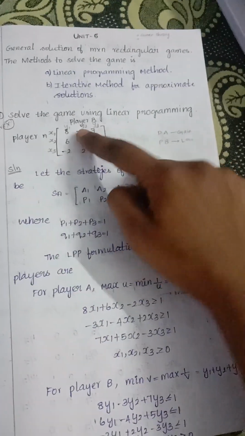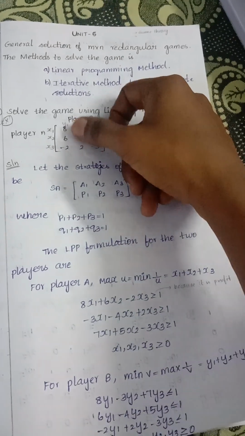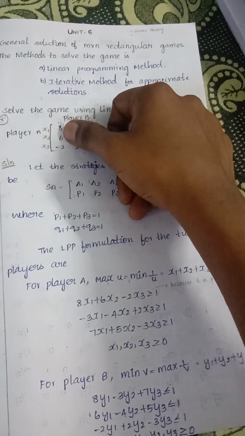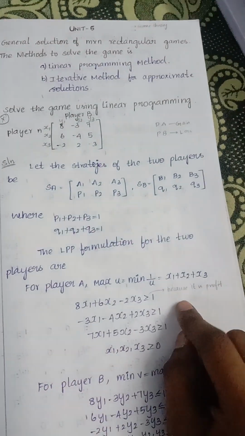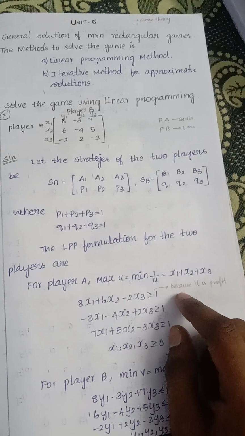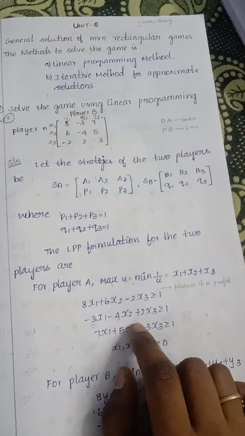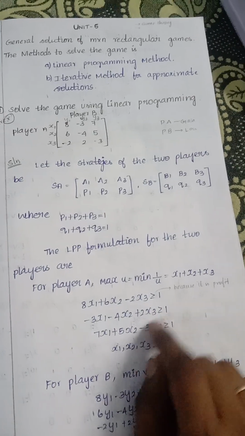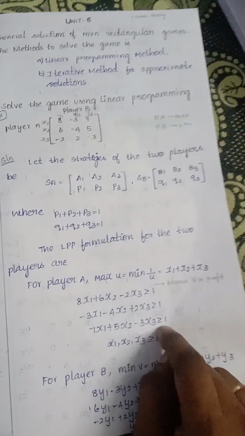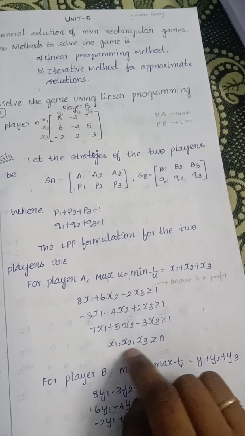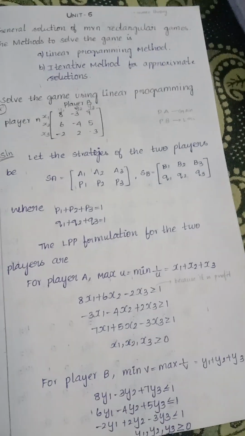For player A, we frame the equations as 8x1 plus 6x2 minus 2x3 greater than or equal to 1, because we assume that player A gains, so it is greater than or equal to 1. Likewise, minus 3x1 minus 4x2 plus 2x3 greater than or equal to 1, and 7x1 plus 5x2 minus 3x3 greater than or equal to 1. Here all the values x1, x2, x3 are greater than or equal to 0. This is the objective, the basic form.